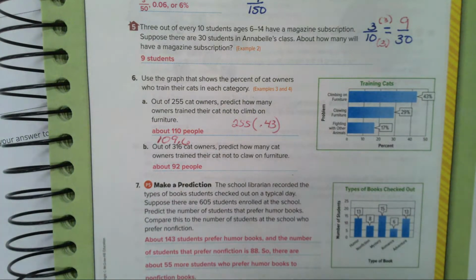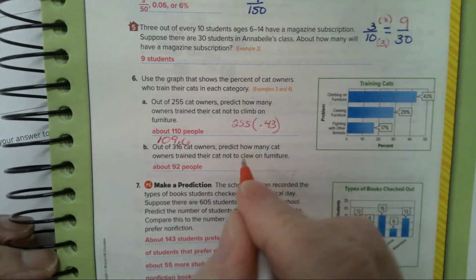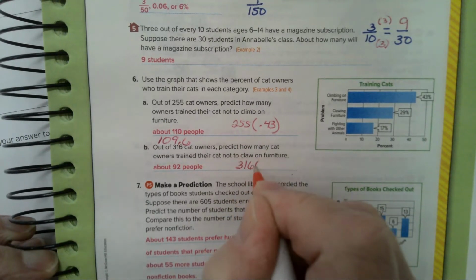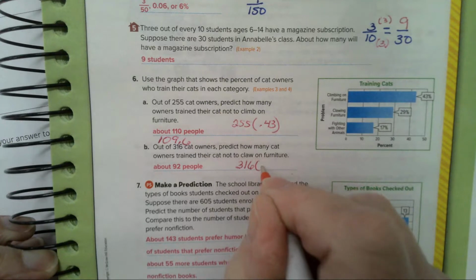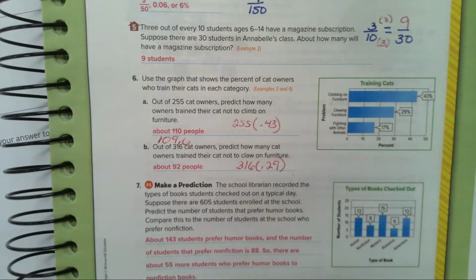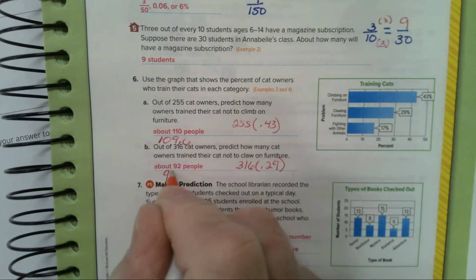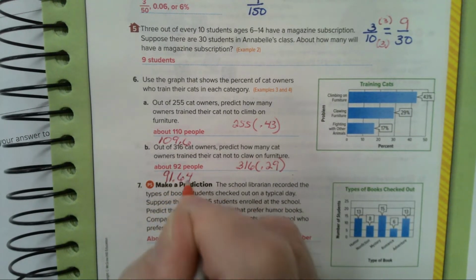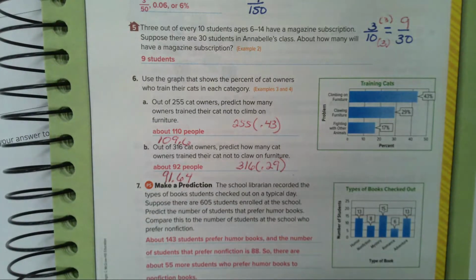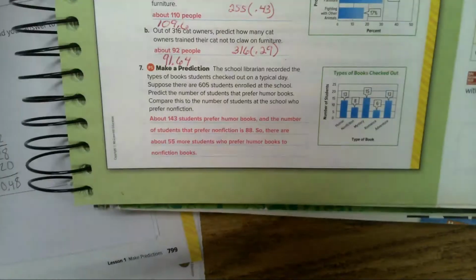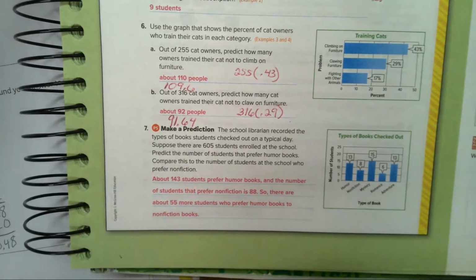Any questions? Part B, out of 316 cat owners, predict how many cat owners trained their cat not to claw furniture. Here, you will have 316 times 0.29. Everyone knows how to change a percent to a decimal. 316 times 29 hundredths, 91.64, which they rounded to 92. Any questions?